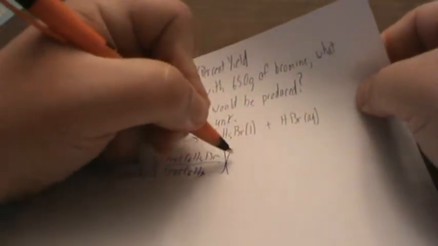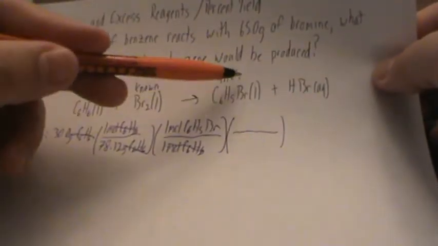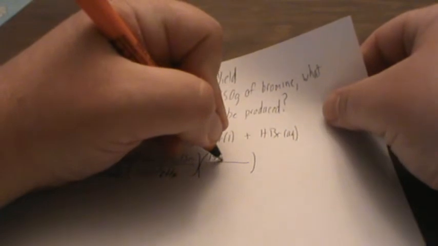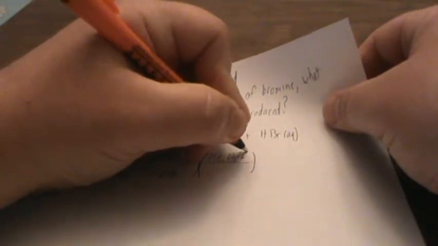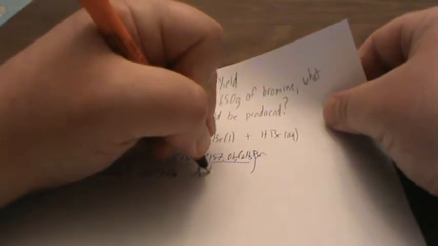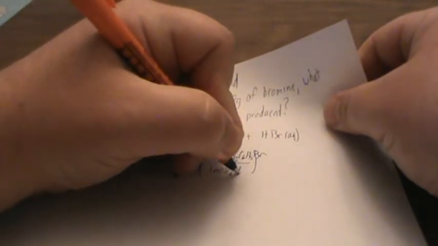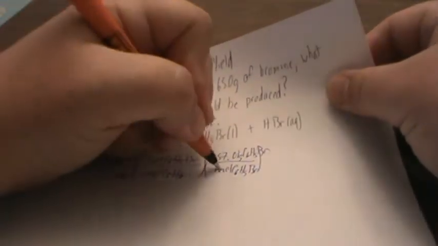So in our last ratio, up in the numerator, we have the molar mass of bromobenzene: 6 times 12.01 plus 5 times 1.01 plus the mass of bromine, 79.90. I'm coming up with a molar mass of 157.01 grams C6H5Br over 1 mole C6H5Br. So moles of bromobenzene get canceled out.